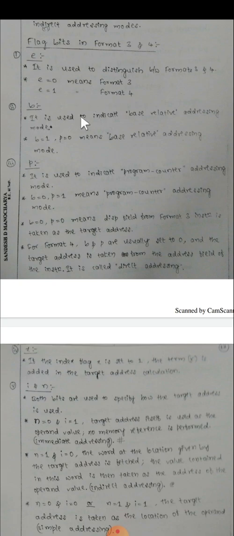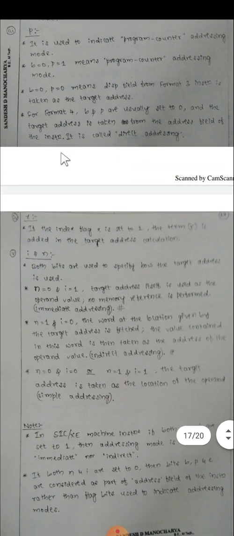And the B value is used to indicate base relative addressing mode, whether the instruction is using base relative addressing mode or not. If B value is 1 and P value is 0, it means that it is base relative addressing mode. And P, small letter p, is used to indicate program counter addressing mode. If B is 0 and P is 1, then it is in program counter relative addressing mode. If both of them are 0, that is B is 0 and P is 0, then the displacement field from the format number 3 instruction is taken as the target address. So it means that the addressing mode is direct addressing mode.